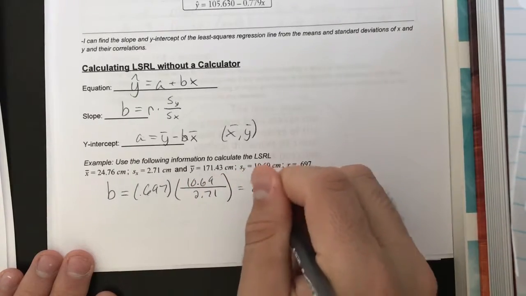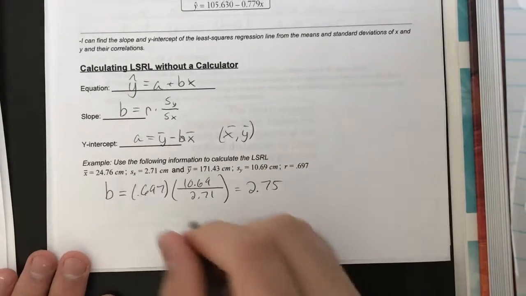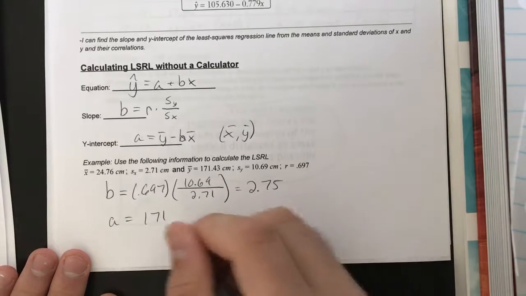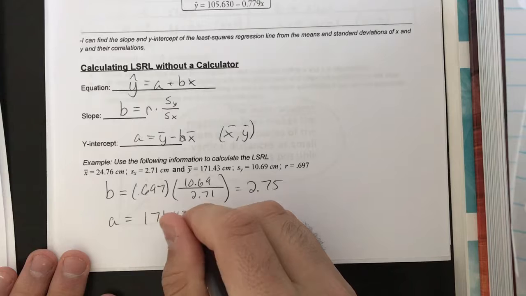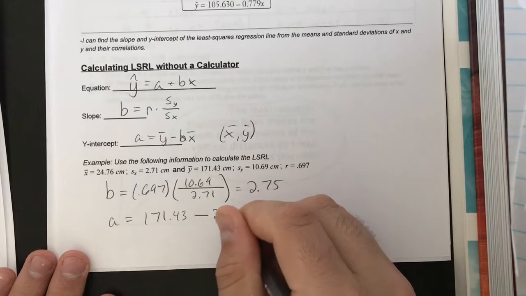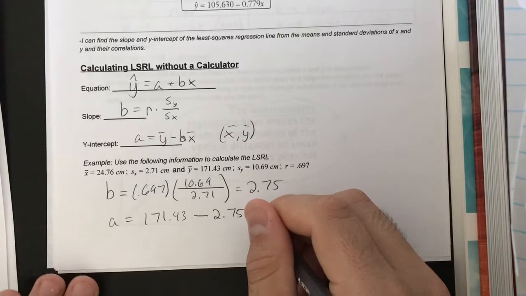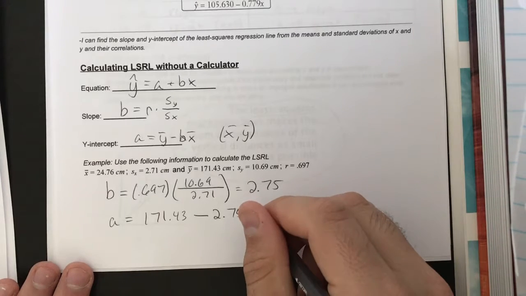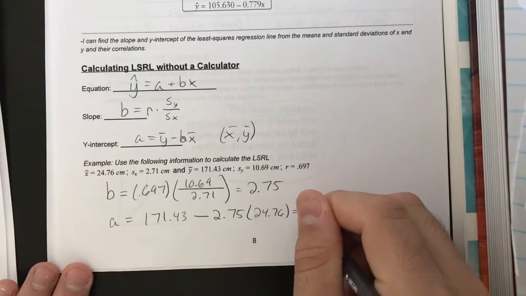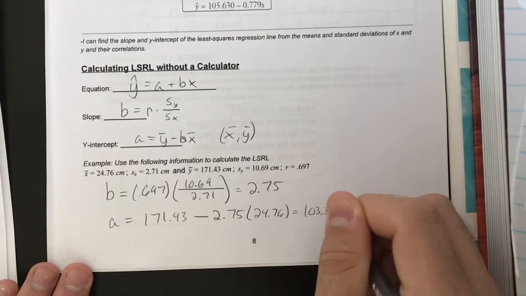You get 2.75 for the slope. A, that's going to be your mean of y, so 171.43, minus your slope, 2.75, times your mean of x, that's 24.76. That's going to be equal to 103.34.